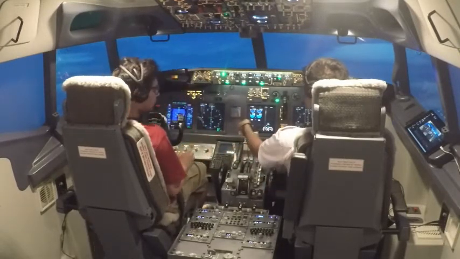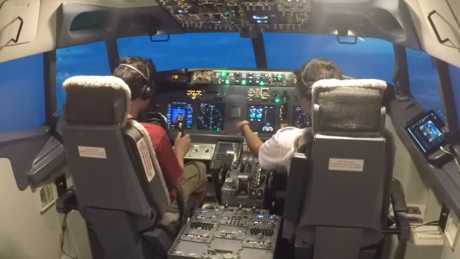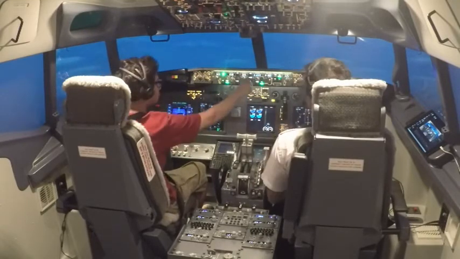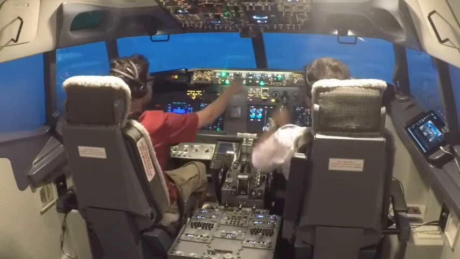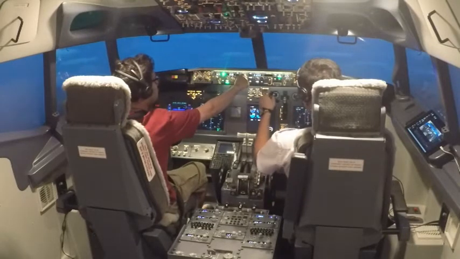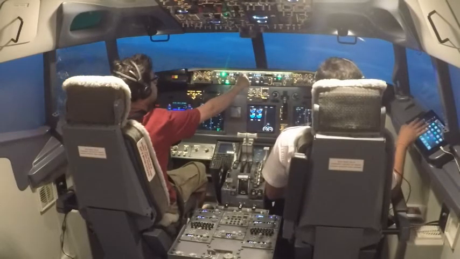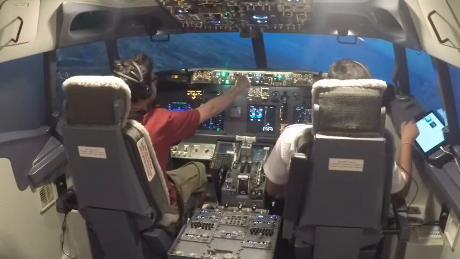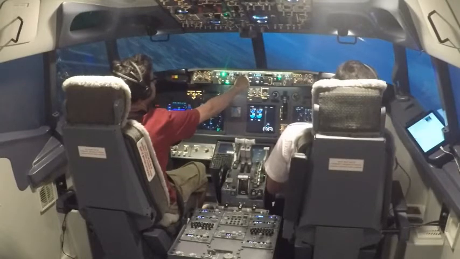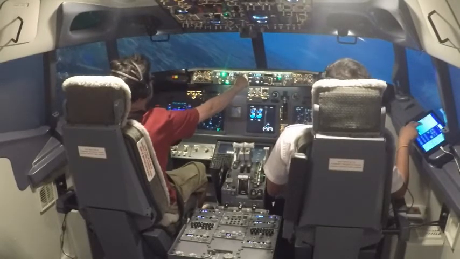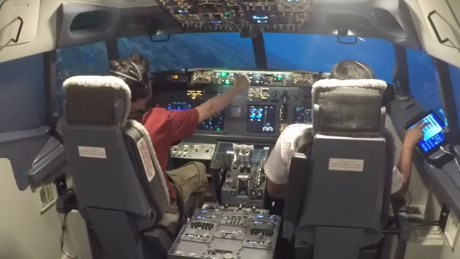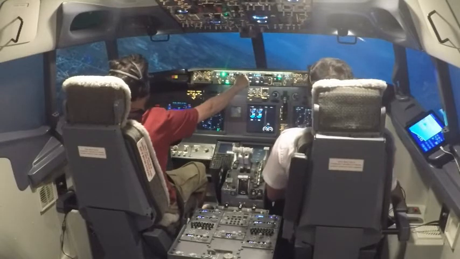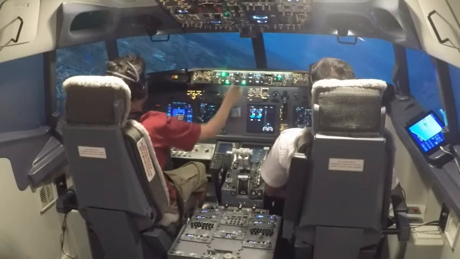So Captain, now we're gonna turn to the opposite side, which is 146 heading. Okay, you wanna turn left or right? Up to you. Yes, turn left to 146 using this. So you can just keep turning to 146. Do you want to fly at night time? Okay, 146, that's the opposite heading.